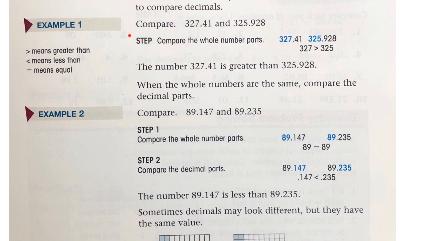For example, compare 327 and 41/100 and 325 and 928 thousandths. So, compare the whole number parts. So, just the parts to the left of the decimal are the whole numbers. The number 327 and 41/100 is greater than 325 and 928 thousandths.